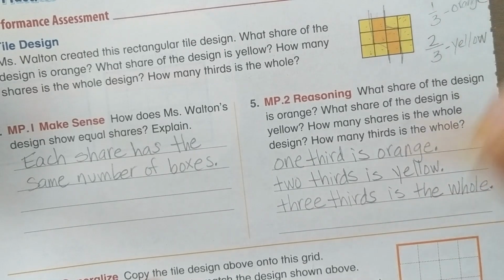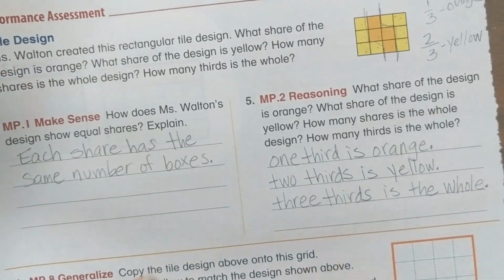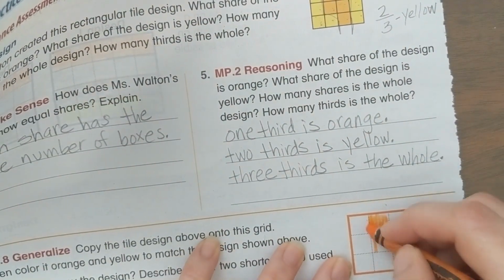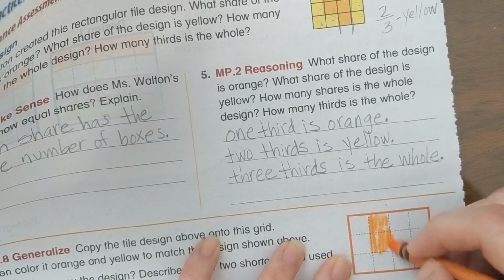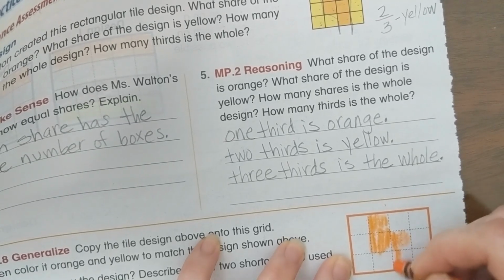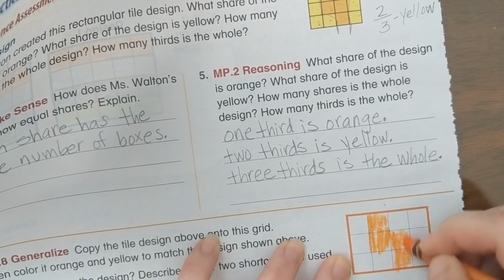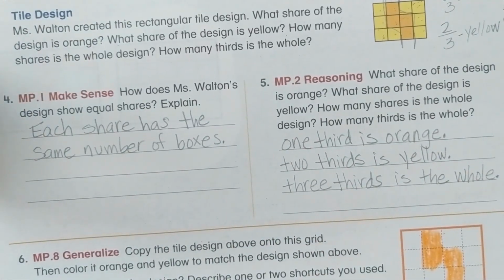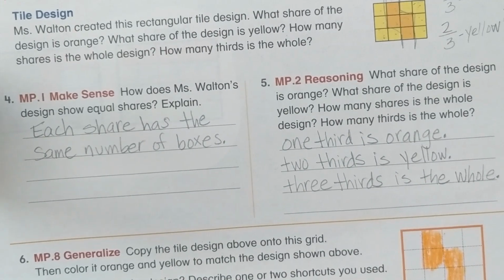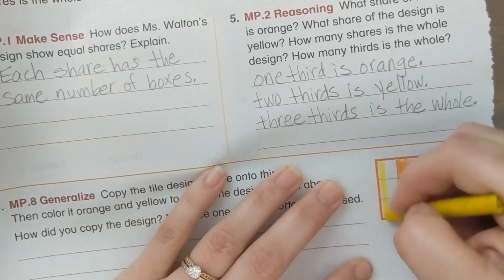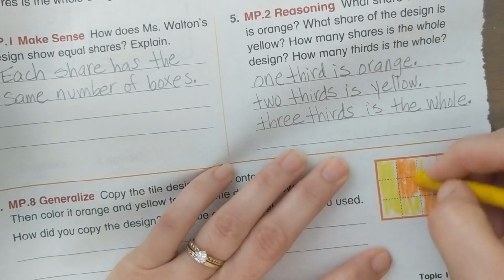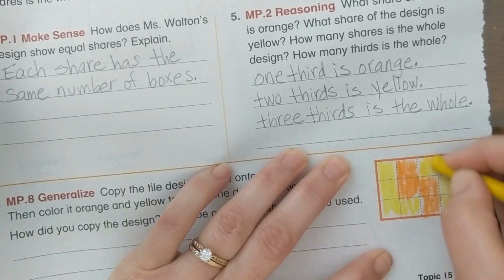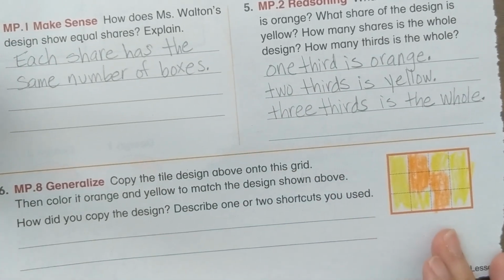So we have the 4 orange ones in the middle. Let's color those first. So I'm going to color this one, that one, then she goes to the side and down. So I know the orange matches and it has 4 boxes. And now I can color the rest yellow. Let me grab my yellow. And I don't even have to count because I already know the rest were yellow.